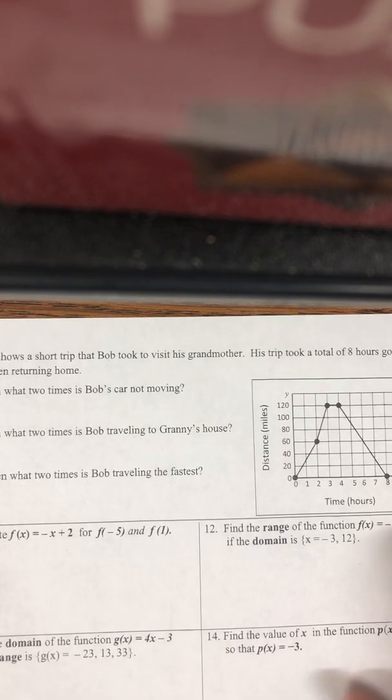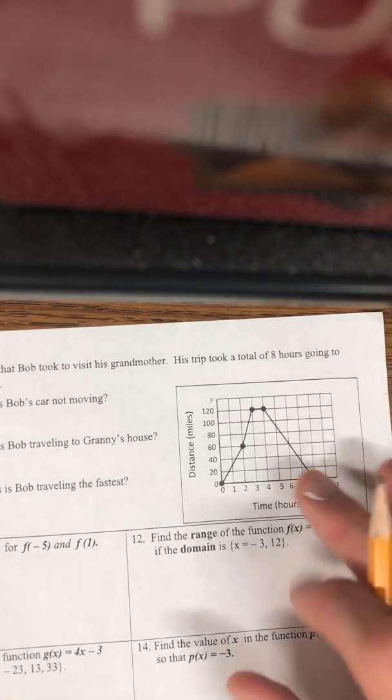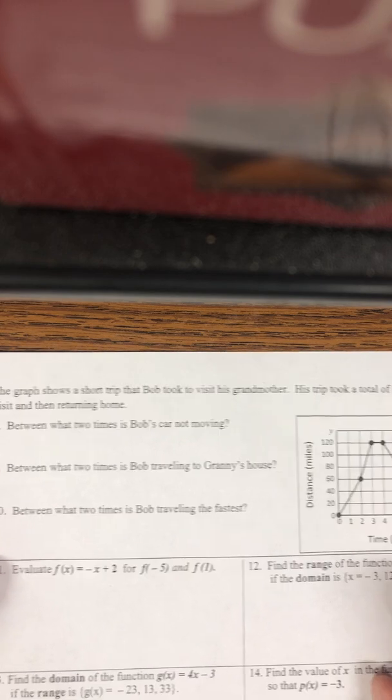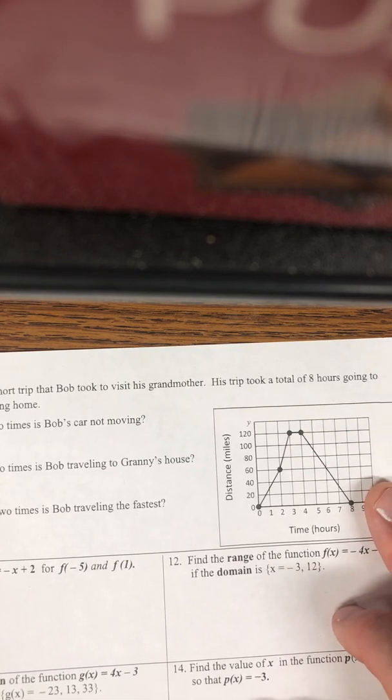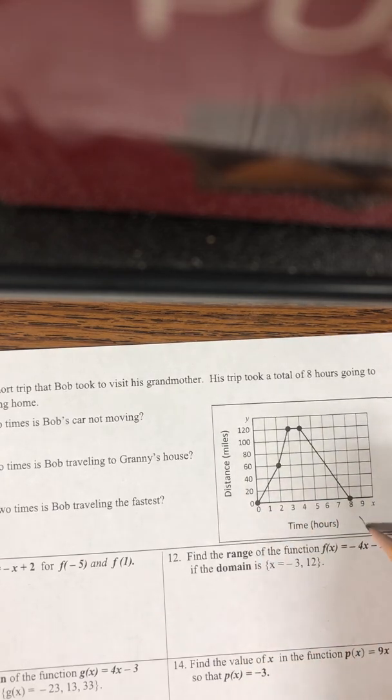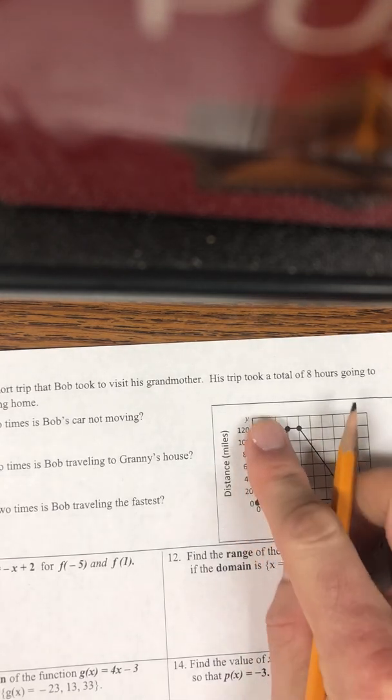All right, I love this question. This is how we use graphs. The graph below shows a short trip that Bob took to visit his grandmother. He took a trip totaling 8 hours. Hours is the input, x, it's marked there, and distance is the output.